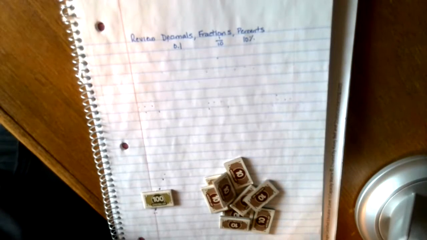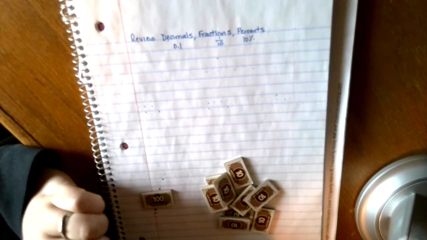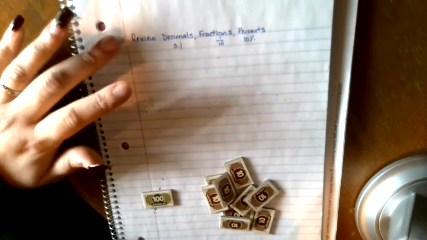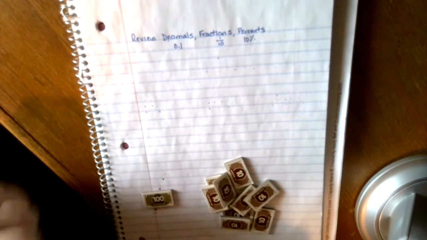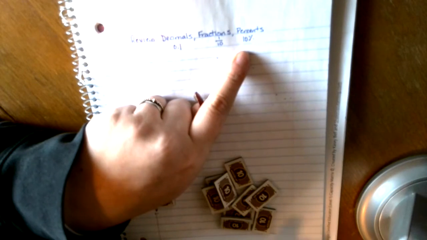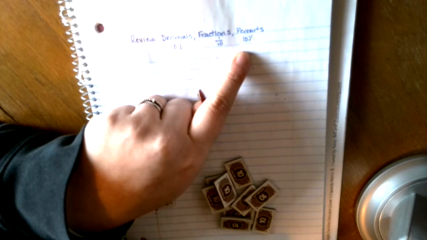Hey guys, so today we are going to be talking about interest. Before we do that though, I want to review a little bit about decimals, fractions, and percents and their relationships, because that's going to help us when we think about interest, because interest is typically done in percents. But when we punch things into our calculator, sometimes we need to be able to convert them between fractions and decimals.